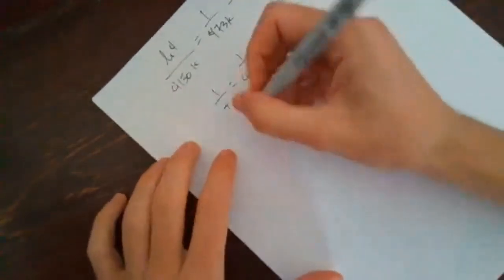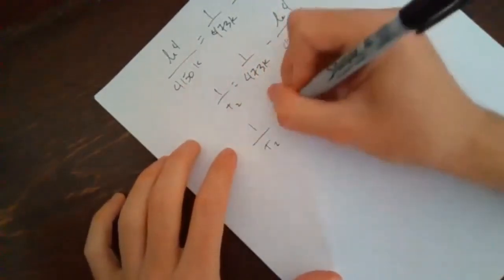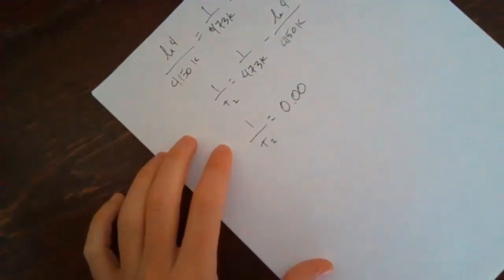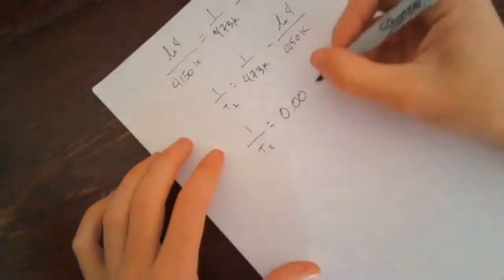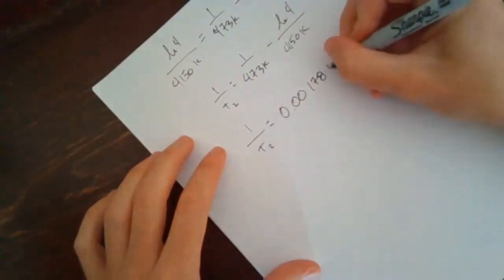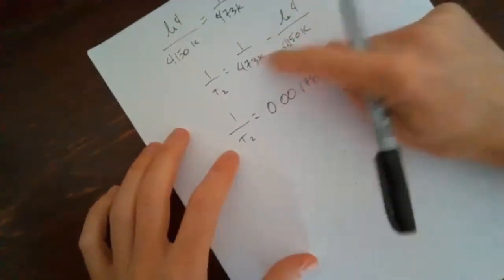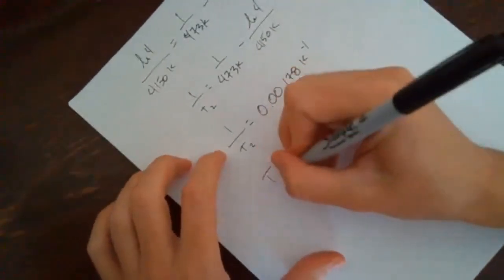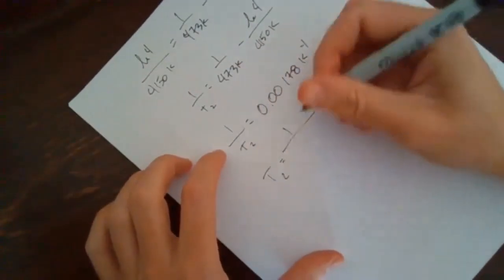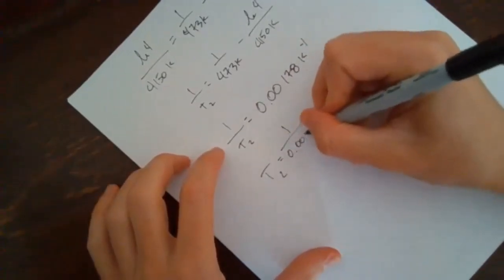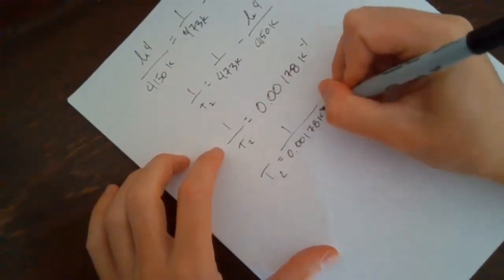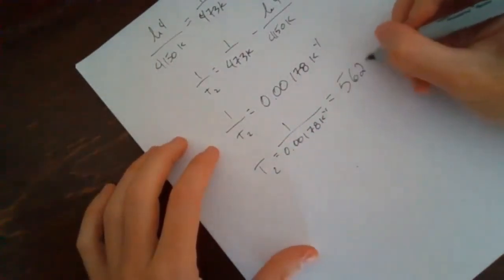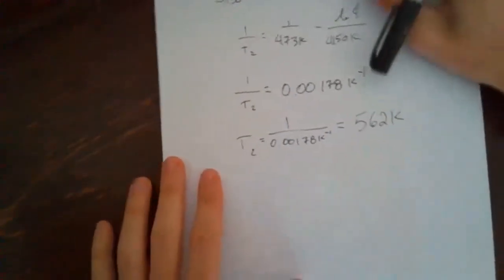Those are all numbers over here now. That's 0.0178 inverse Kelvin, right? The Kelvin were on the denominator of that fraction on both sides. So I'd get T2 is equal to 1 divided by that thing, which is going to be equal to 562 Kelvin.